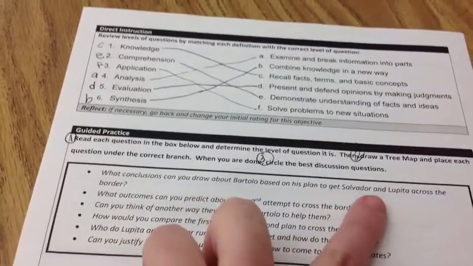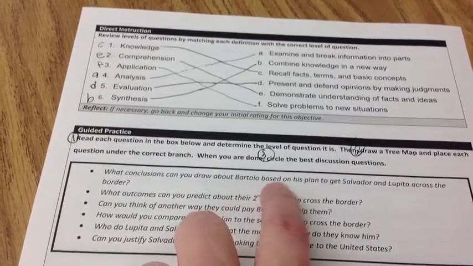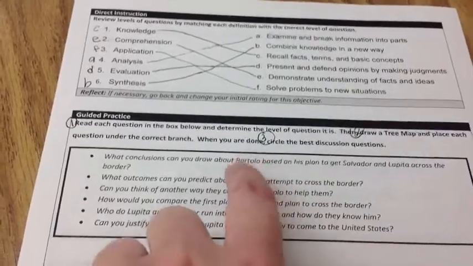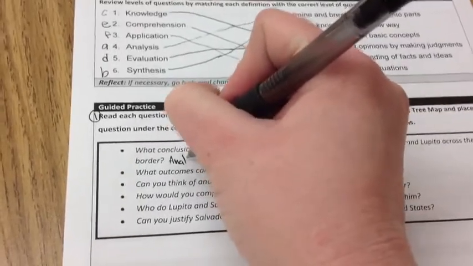Okay, so we have to look at the different pieces of Bartolo's plan, and we have to think about, what does that say about him, right? What can we guess about Bartolo's character? This is an analysis question. So I'm just going to put next to it analysis. So I know to put it under the tree map as analysis in just a minute. Okay? Let's look at the second one.